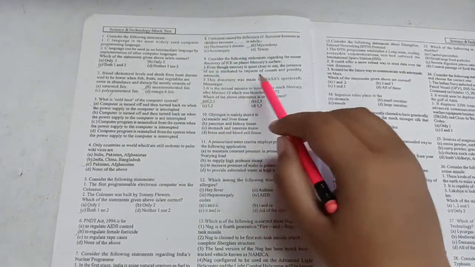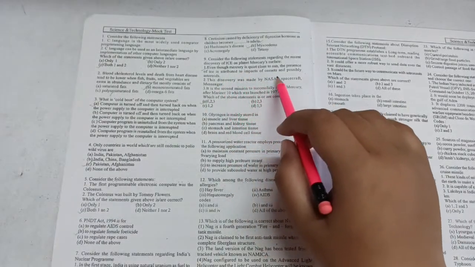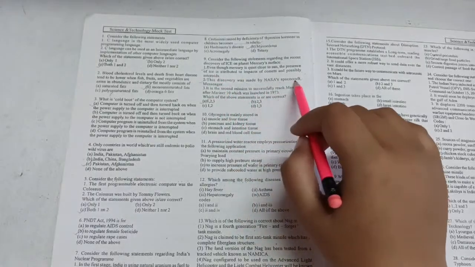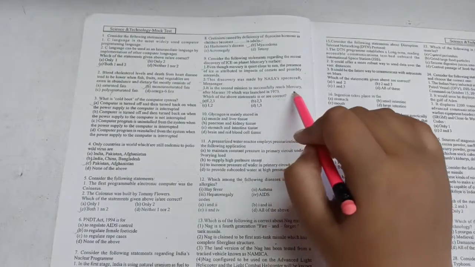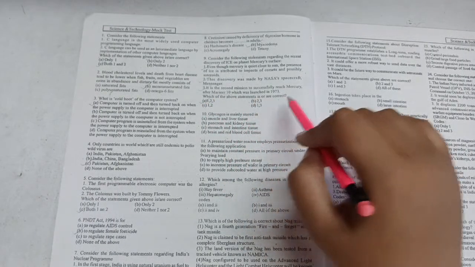Even though Mercury is quite close to the Sun, the presence of ice is attributed to impacts of comets and possibly asteroids. This discovery was made by NASA's spacecraft Messenger. It is the second mission to successfully reach Mercury after Mariner 10, which was launched in 1973.